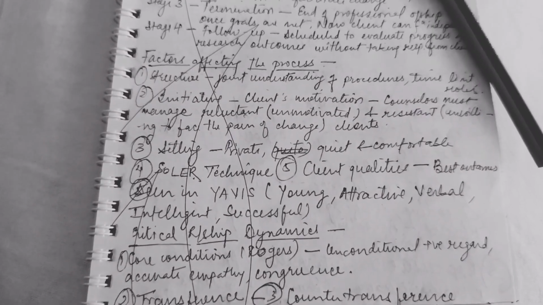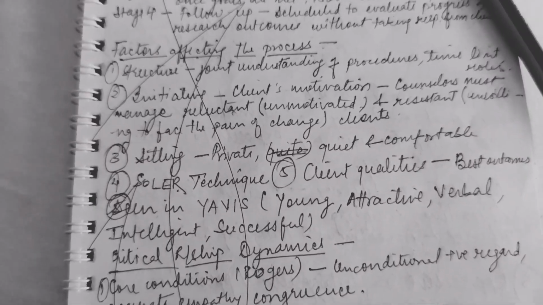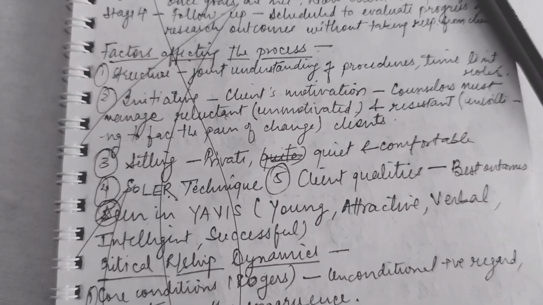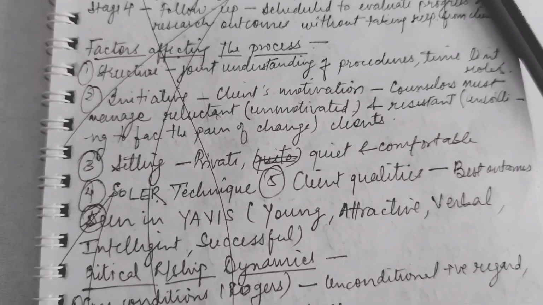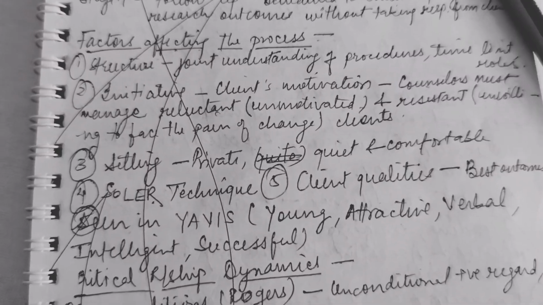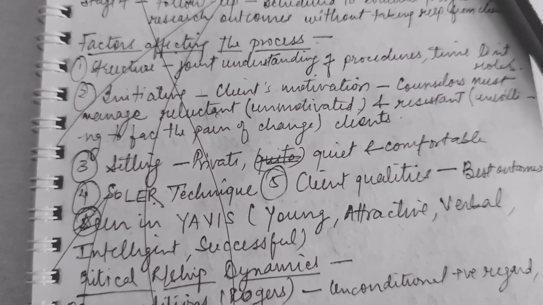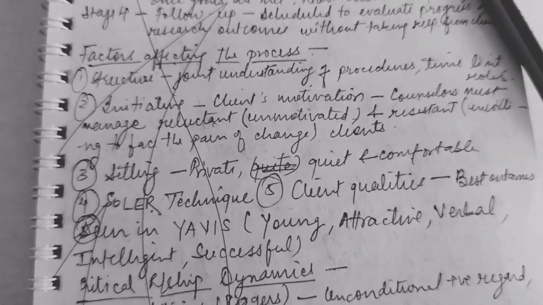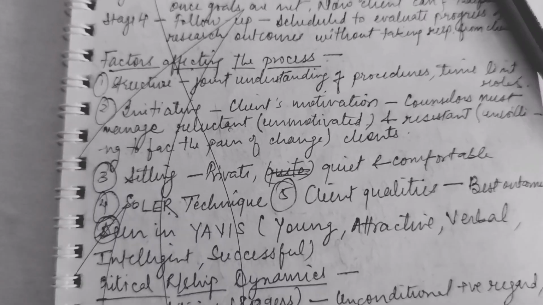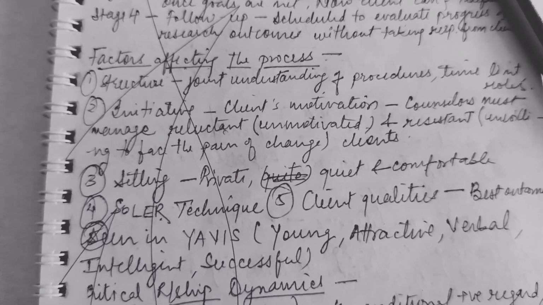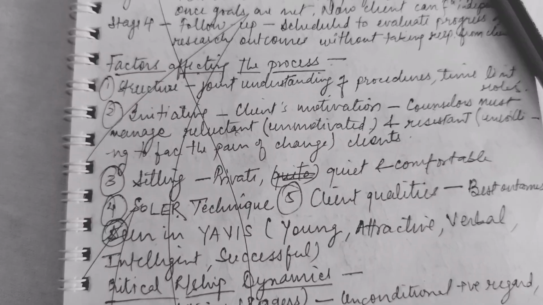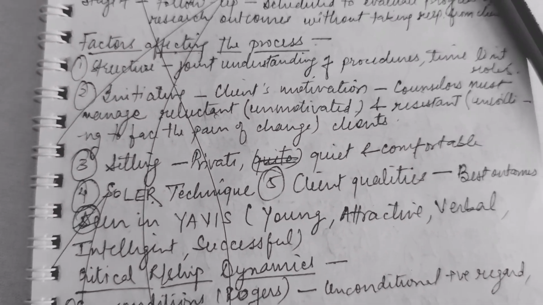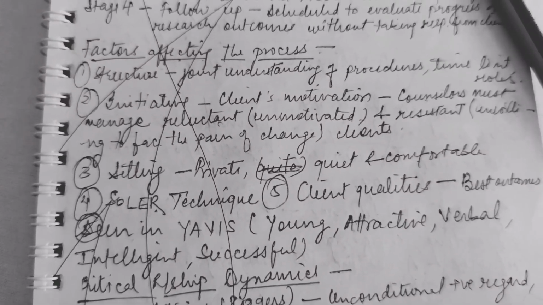However, this process of counseling is not just so simple, but is also affected by a number of factors affecting the process. So, the first one is the structure. Whether the client as well as the counselor understand the procedures, the time, the limits, the roles, the responsibilities that they have in a shared manner. If this clarity is there, probably the counseling process will be very easy, but if not, then it will be very difficult.